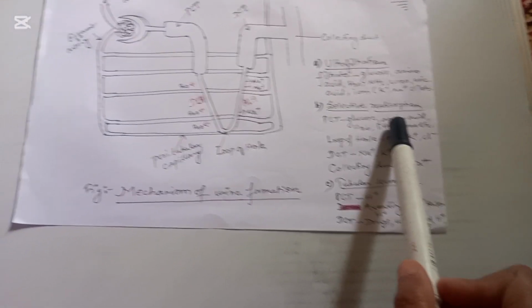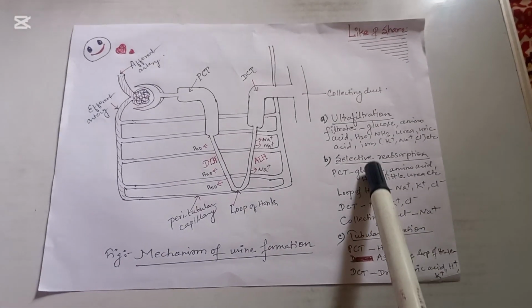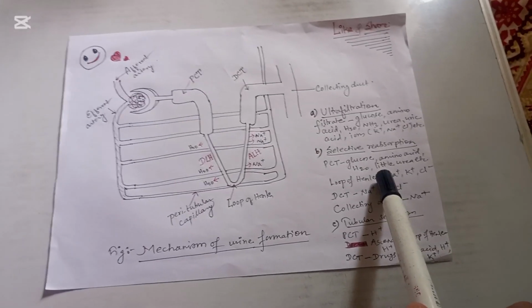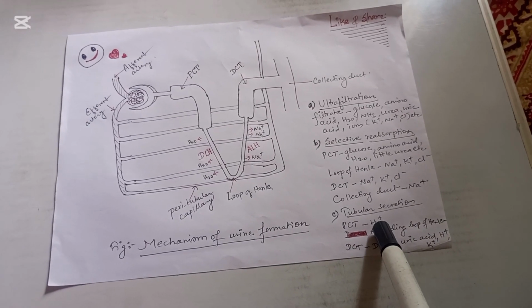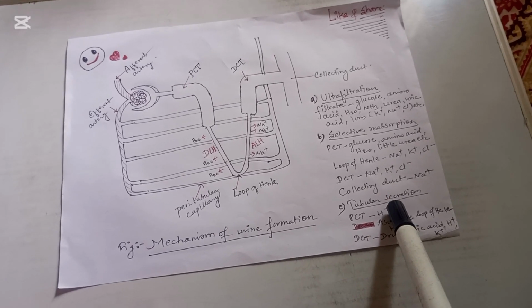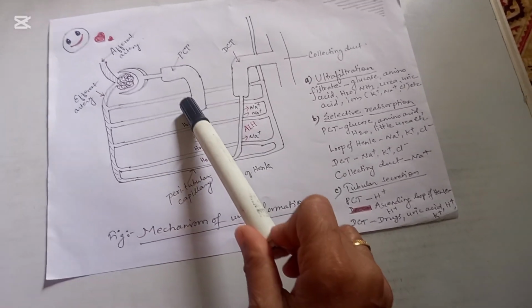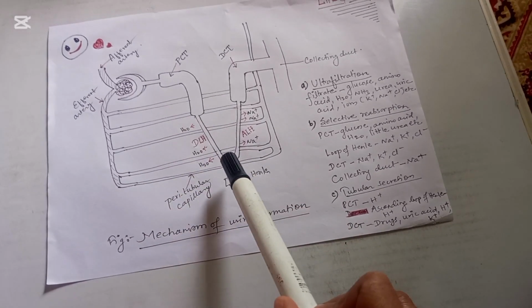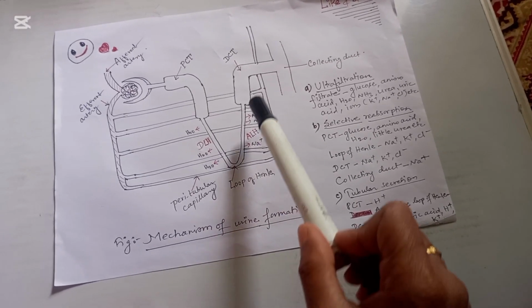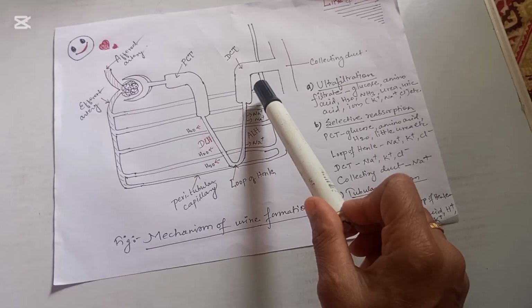It has been shown here in shortcut in written form. After this, the third step is tubular secretion. So where does this tubular secretion occur? Tubular secretion takes place in the proximal convoluted tubule, in the ascending loop of Henle, and in the distal convoluted tubule.